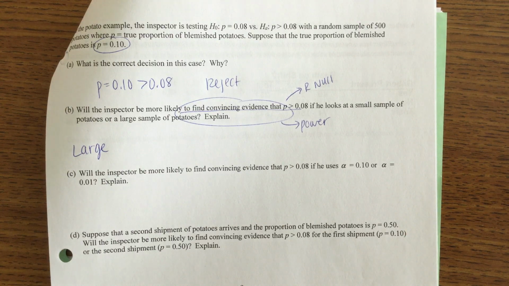Alpha's a type 1 error. With power equals 1 minus beta, you would put 0.76. You're looking for beta, and beta's in the formula, and you have the value.